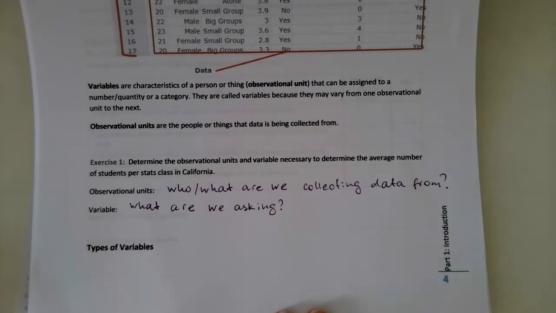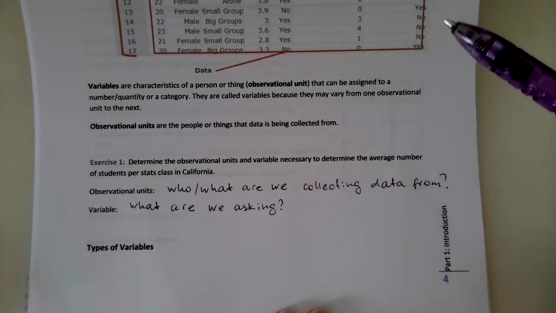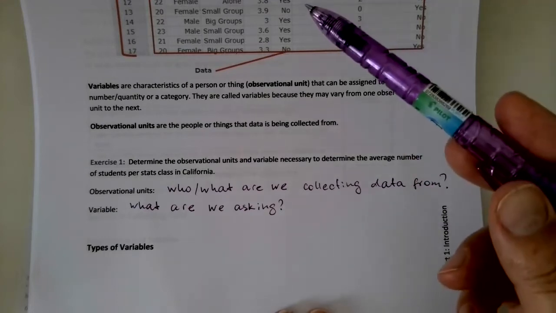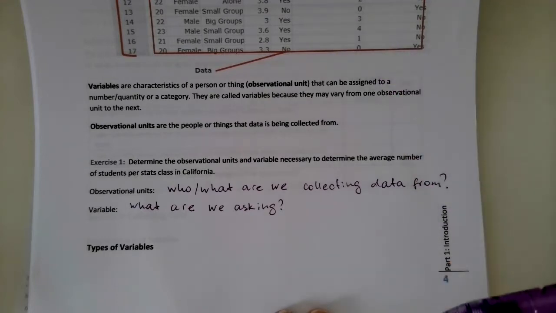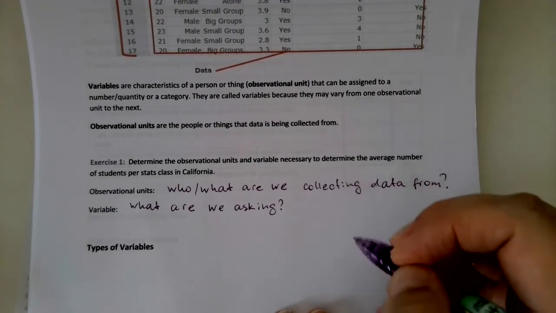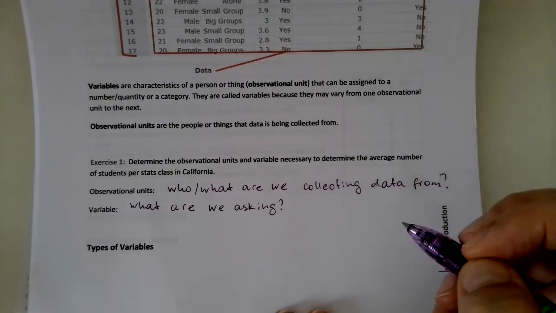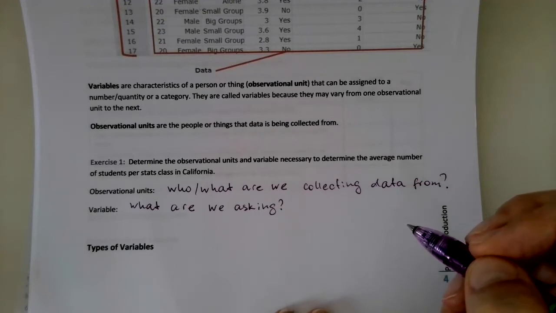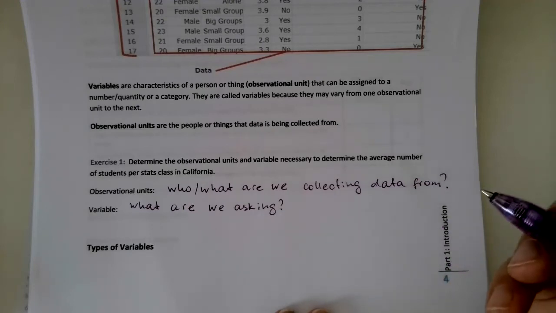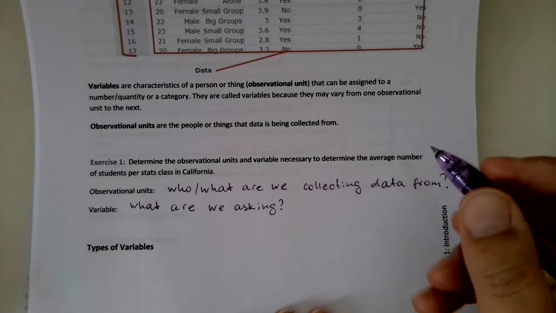But anyway, what we need to think about is our spreadsheet and what we are going to put in that spreadsheet. A lot of students would say at first, we're going to ask students. Okay, let's make that spreadsheet.